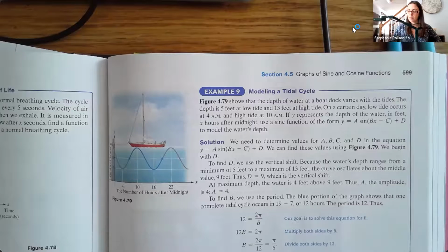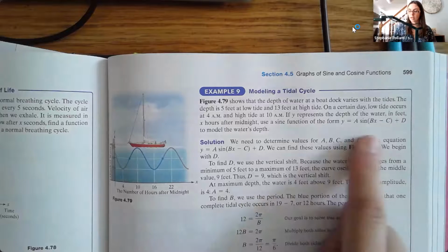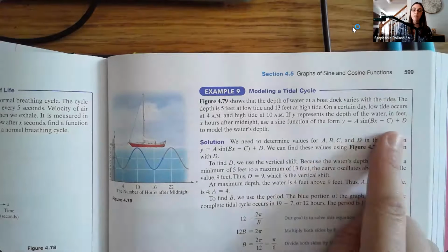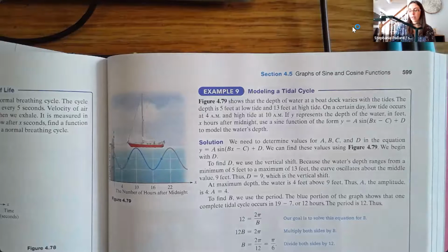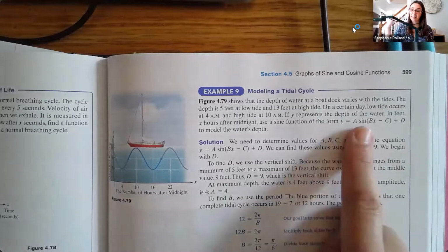This one is a little bit more complicated. It has multiple changes here, so it actually has all 4 changes to model the water's depth. Now you're working backwards here. Normally when we're graphing an equation, the vertical shift is the last thing that you sort of take into account.